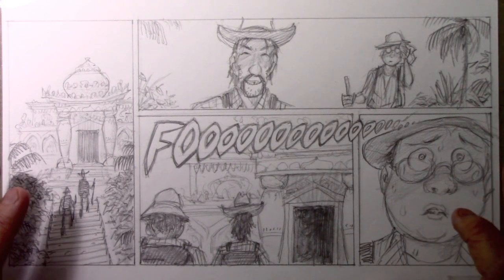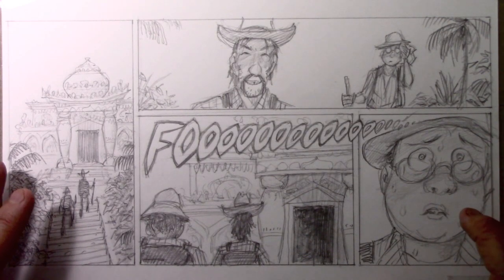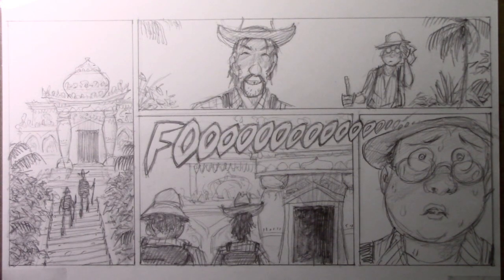Going to add just a little bit of toning. Try not to get too carried away with that. I'll print it out, and then I'll be back with a few final words.